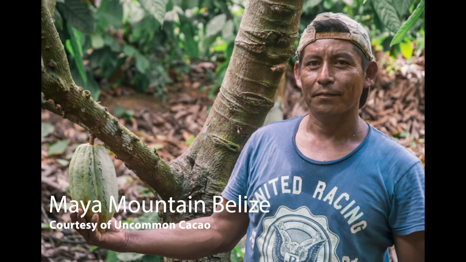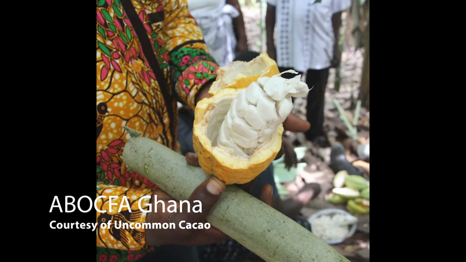Here at the Aggie Chocolate Factory, we receive our beans currently from 3 different countries. They are Belize, Ecuador, and Ghana. These beans are sourced from different areas around the world to obtain some of the best flavors and optimal flavor profiles.